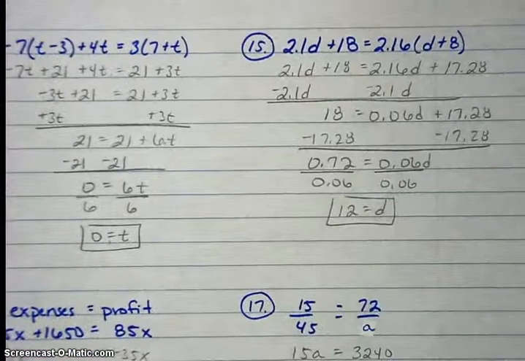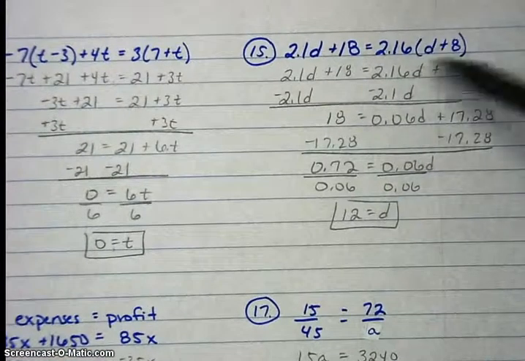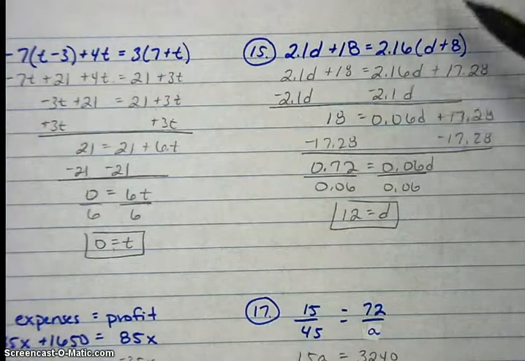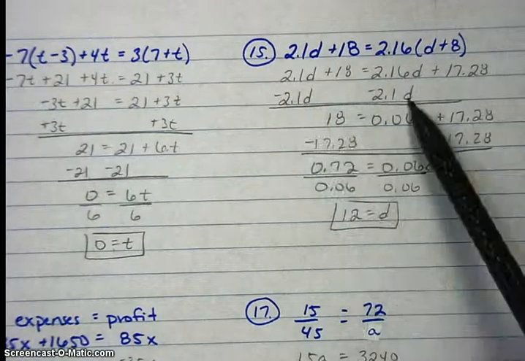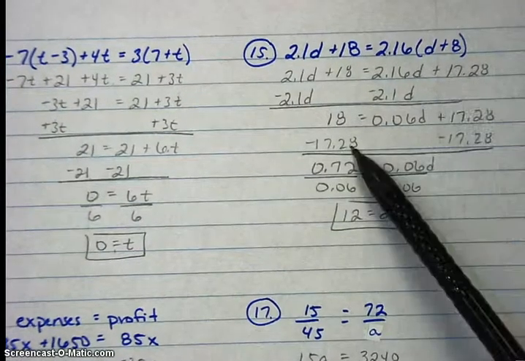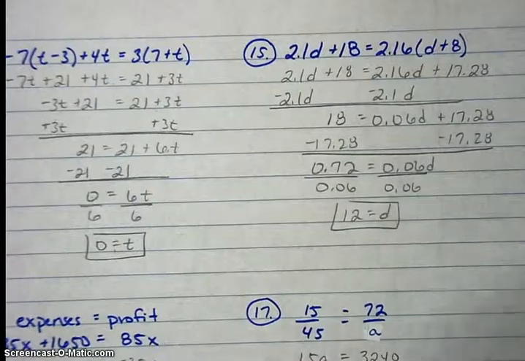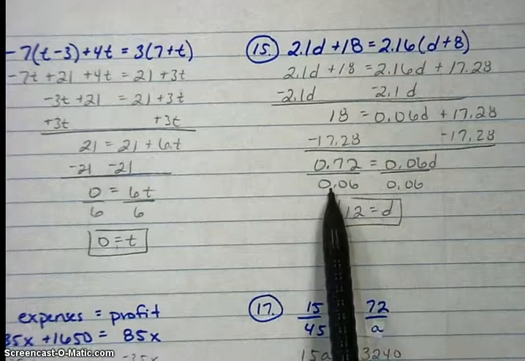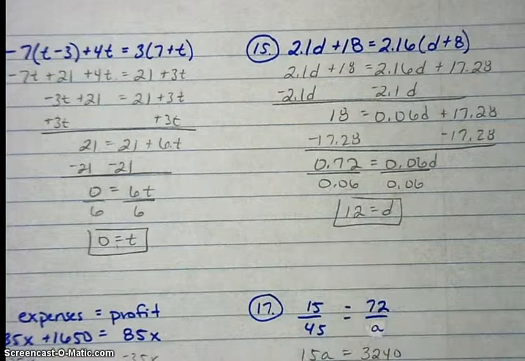Number 15, once again, distribute first. Be careful of decimals. They can get kind of hairy when you work with them. I subtracted 2.1d. Then I subtracted 17.28. Divide, I get 12. Be very careful of decimals, especially ones like 0.06. It's easy to forget that 0.